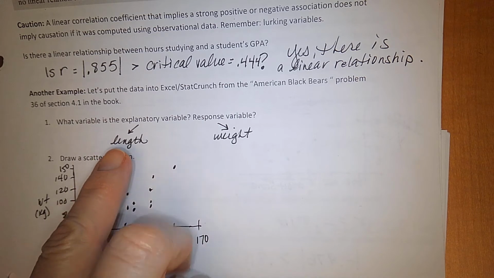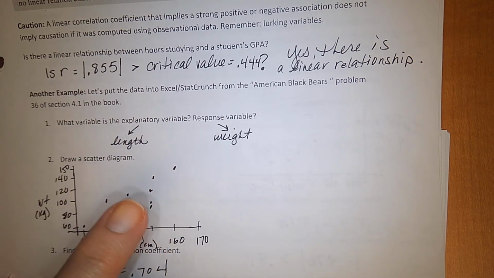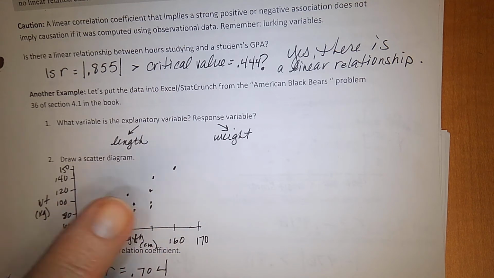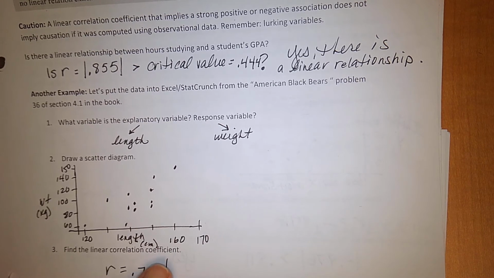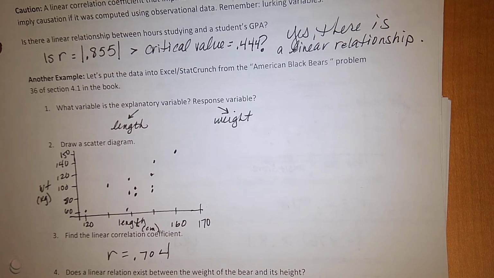All right, so back to my notes, we decided what the explanatory and the response was. We also drew the scatter plot, which you could do in Excel or you could do by hand using the data from the table. And then we also let the software find our linear correlation coefficient. I rounded to the nearest thousandths place and made that 0.704. So the next question then asks us, does a linear relationship exist between the weight of a bear and its height? So in order to determine that, we first have to find the critical value of this particular sample.